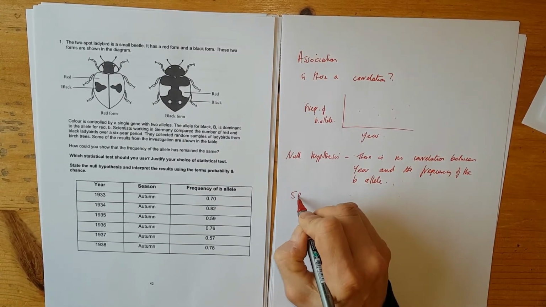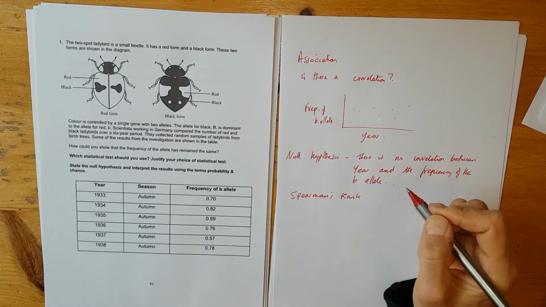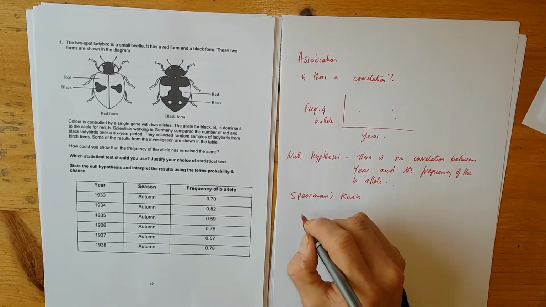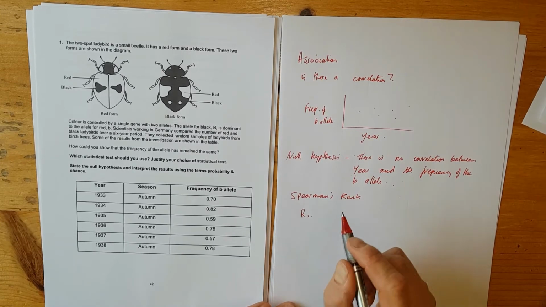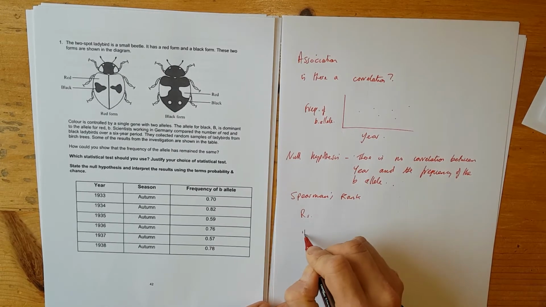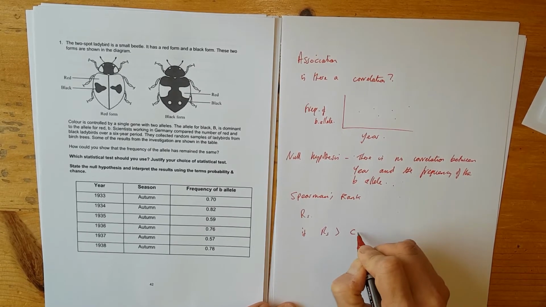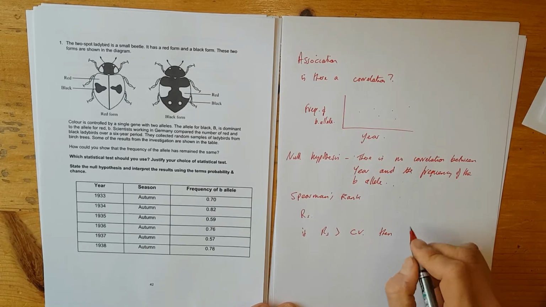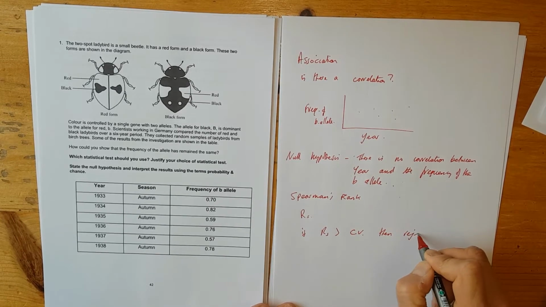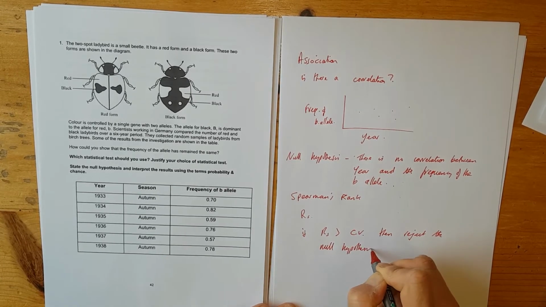You would do a Spearman's rank correlation, and you would calculate Spearman's rank, and if Spearman's rank is bigger than our critical value, then you can reject the null hypothesis.